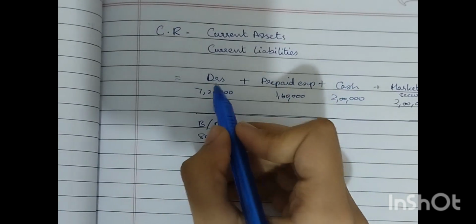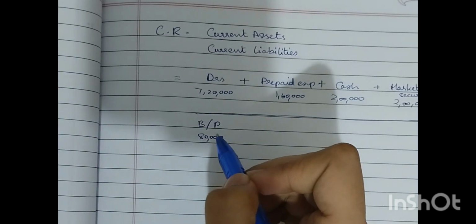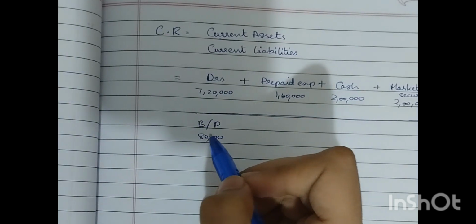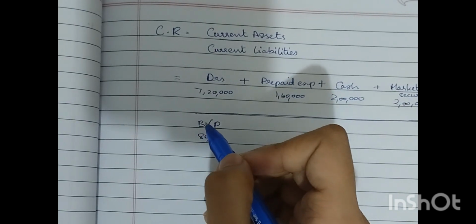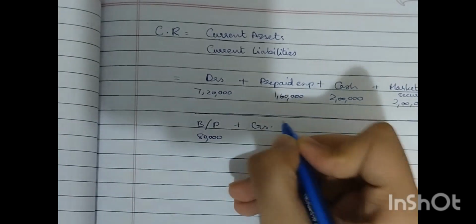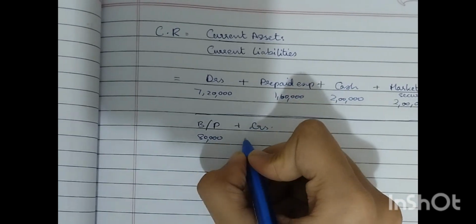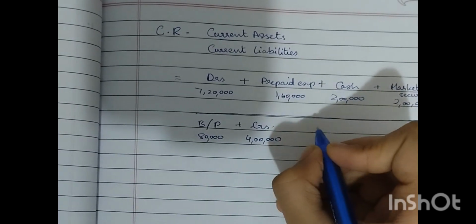Sundry creditors. Now, just like debtors have to pay us, sundry creditors have to be paid off within 12 months of the operating cycle. So our creditors come as 4 lakh.